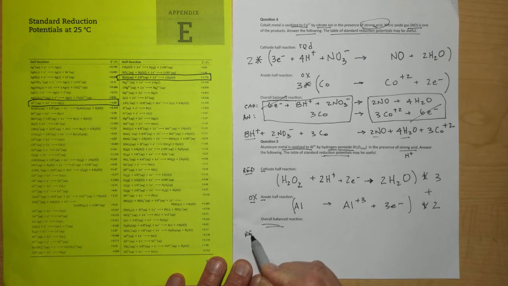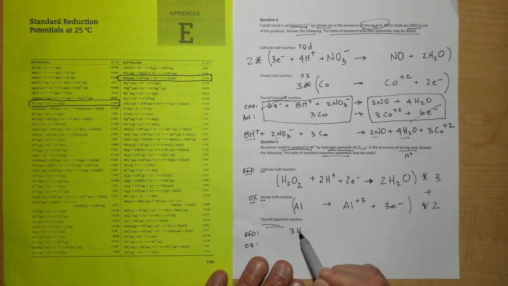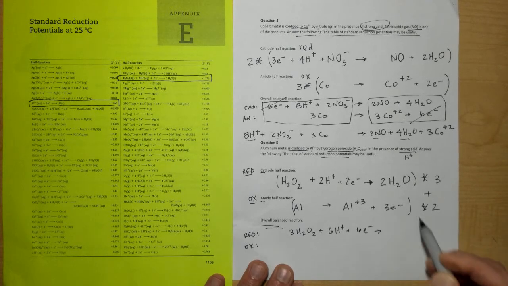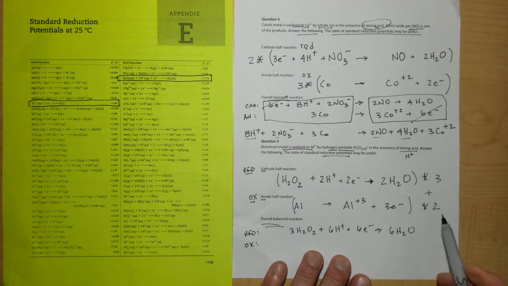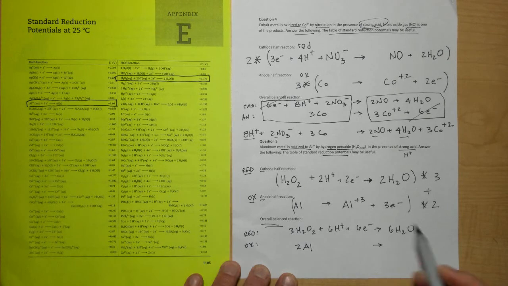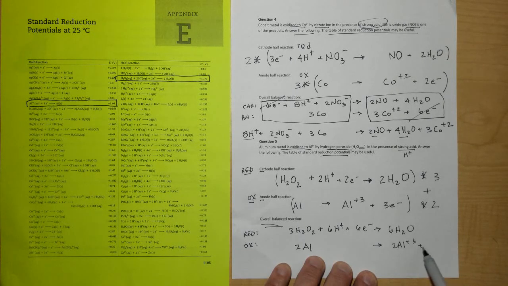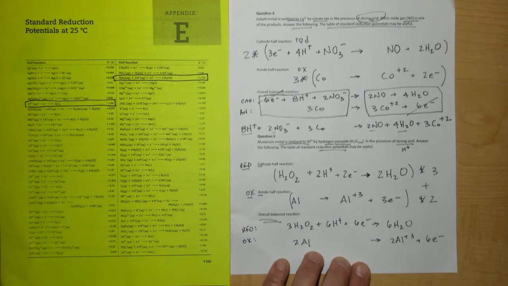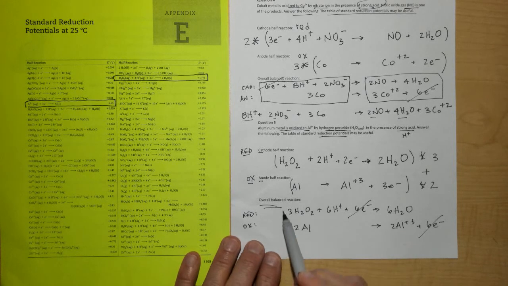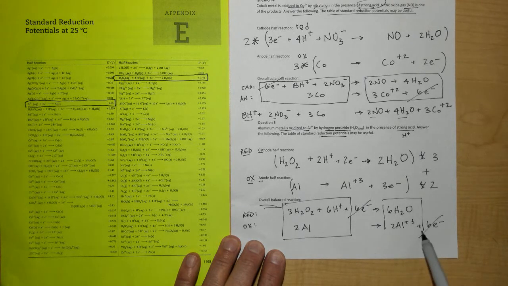So I'm going to rewrite those, my reduction half reaction here, my oxidation half reaction right below it. So that would be 3 H2O2 plus 3 times 2, or 6 H+, plus 3 times 2, or 6 e-, arrow, 3 times 2, 6 H2O. And then on the bottom reaction, 2 Al, and then an arrow, and then 2 Al+3 plus 2 times 3, or 6 electrons. So now you can see that my 6 electrons will cancel with my 6 electrons. And then I can just take a look on here and see if there's anything else on this side that would cancel with anything else on this side.